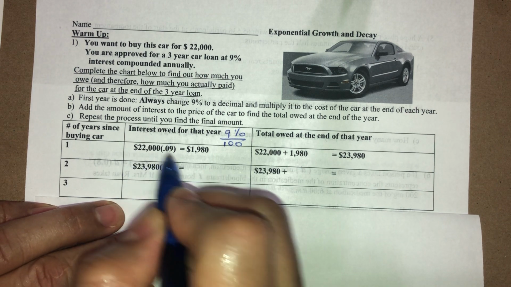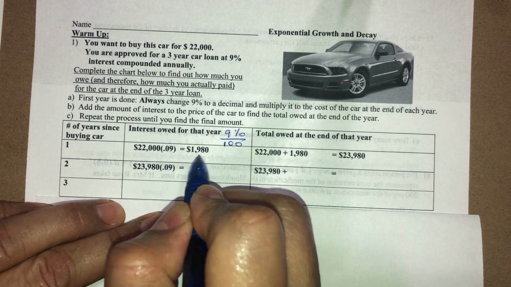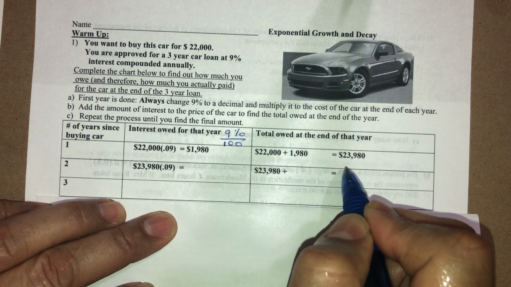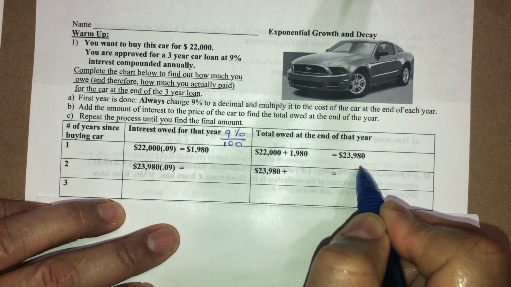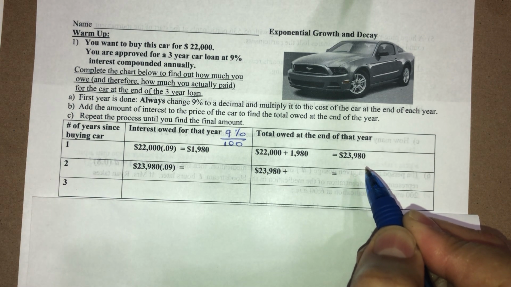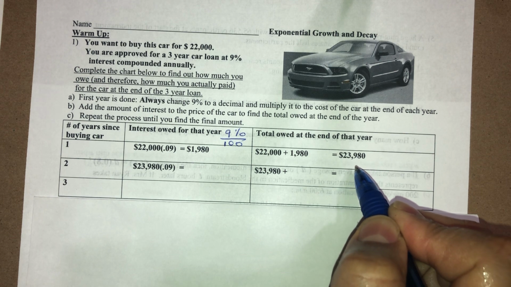So when I multiply these two, that gives me the interest for that year. That means at the end of that year, I will owe $23,980. Well, actually, that's how much money I will have paid at the end of that year.